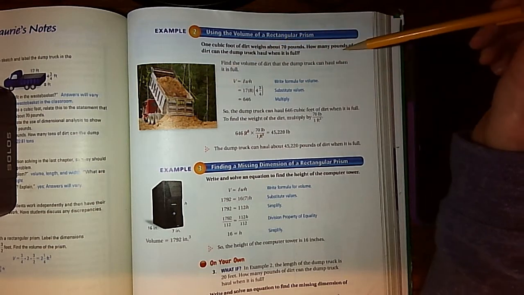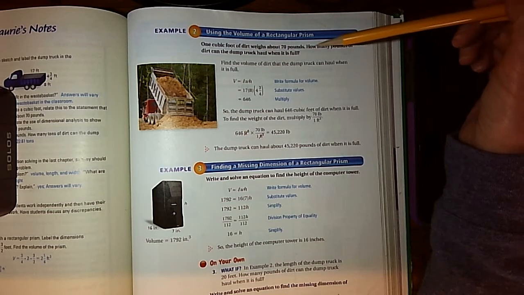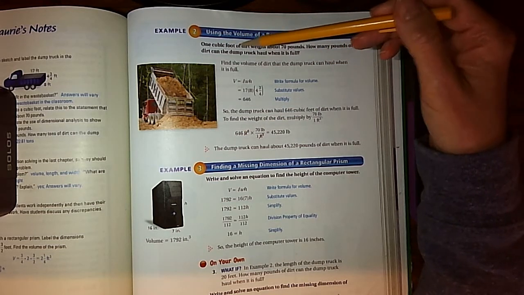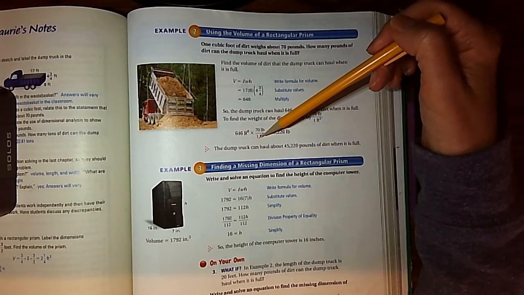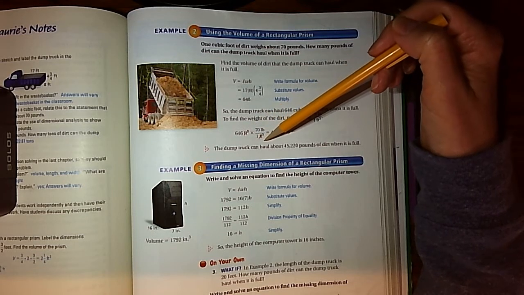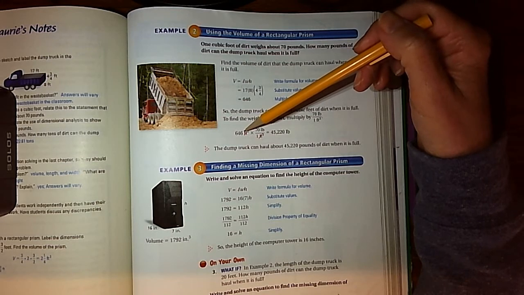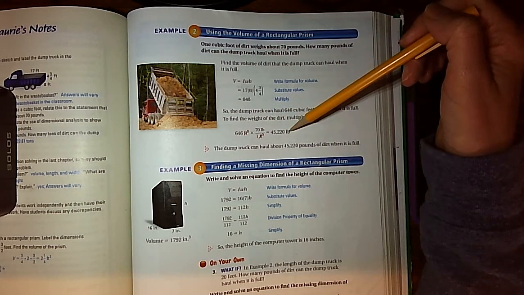But it's asking you how many pounds. So you got to go back and convert cubic feet into pounds. They're telling you 1 cubic foot is 70 pounds. So here I want to cancel out my cubic feet. Remember, we did this a lot in our problem of the day several weeks ago. So now I'm left with 646 times 70.